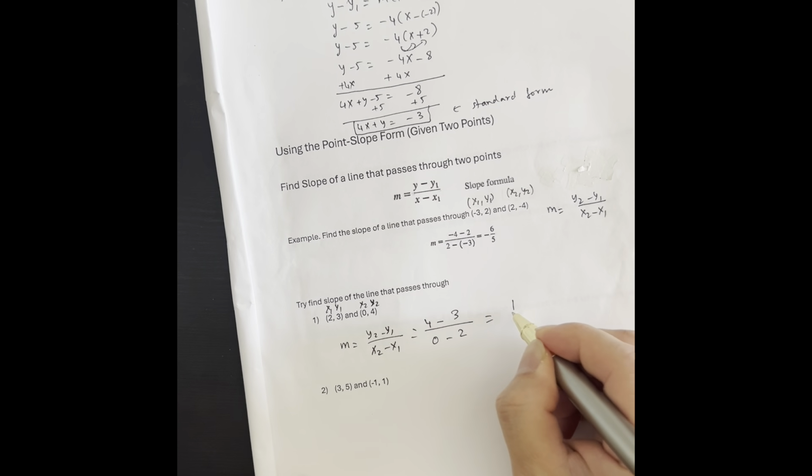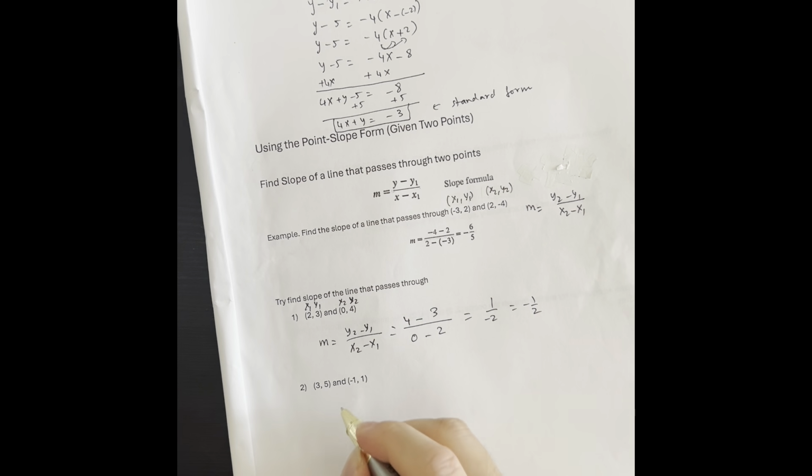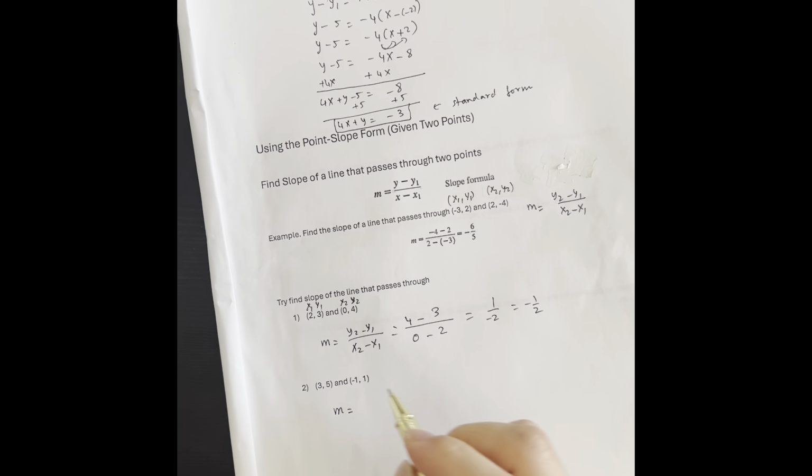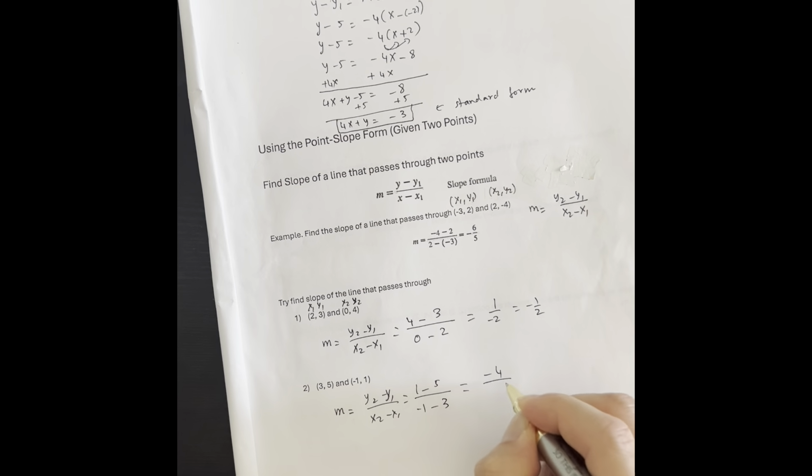So this is 1 over negative 2, or negative 1/2. For these 2 points, 3, 5 and negative 1, 1, the slope would be 1 minus 5 over negative 1 minus 3. That's negative 4 over negative 4, which is 1.